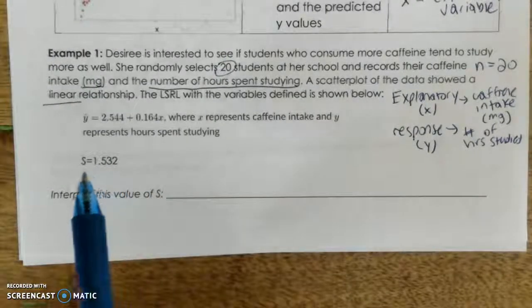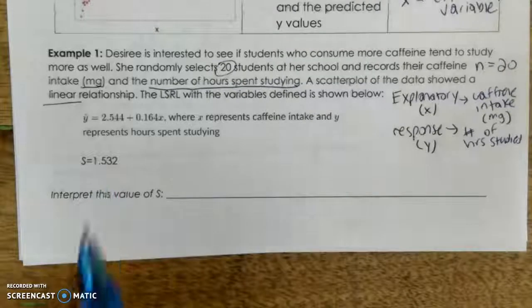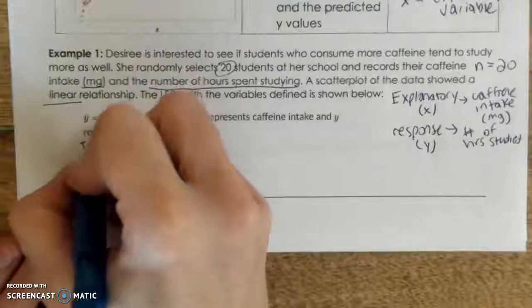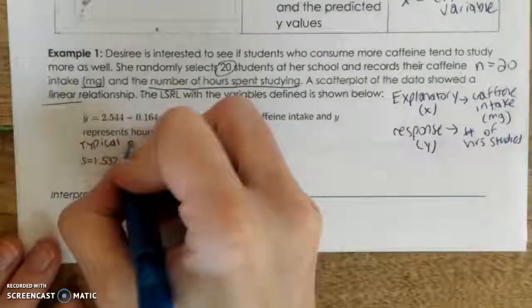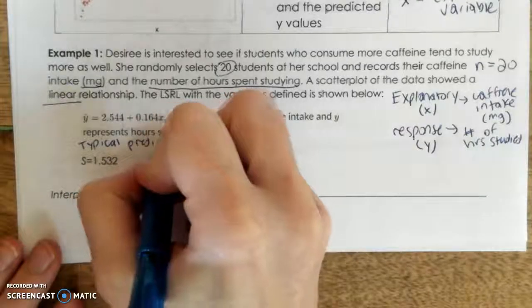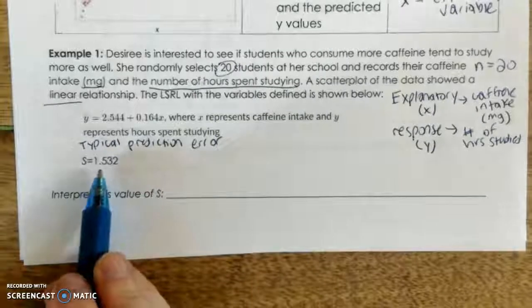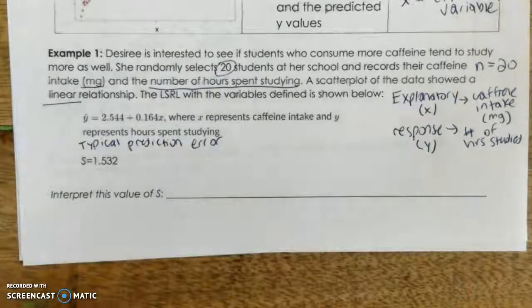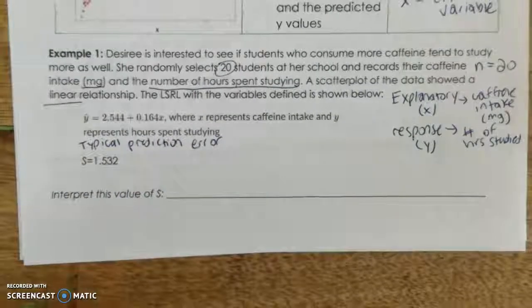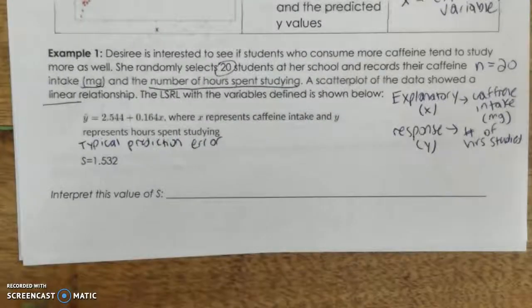Our S, our standard deviation of residuals, our typical prediction error. All right, so S equals 1.53. 1.53 what? Does S have units? Let's think about this.